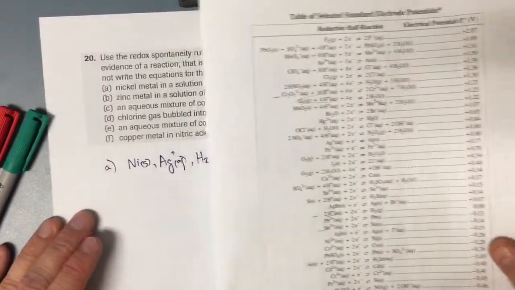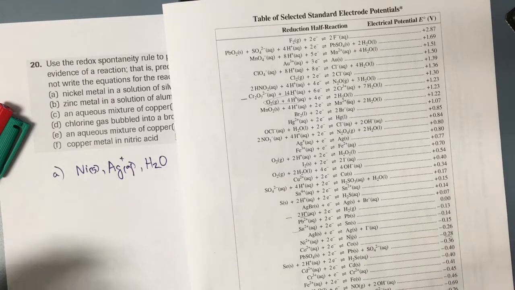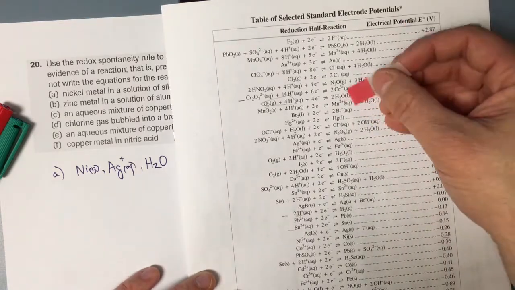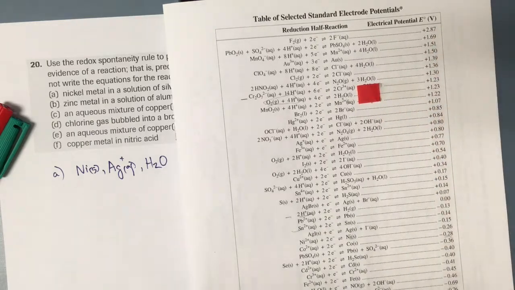And now I need to identify them in my data booklet. One of the things that we want to know is that water is both a reducing agent and an oxidizing agent.